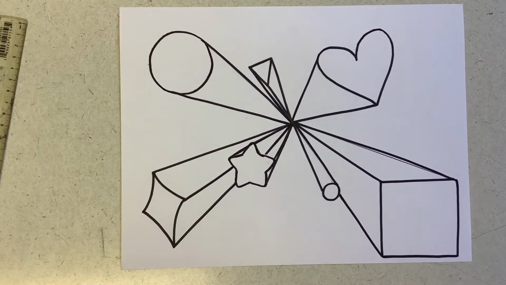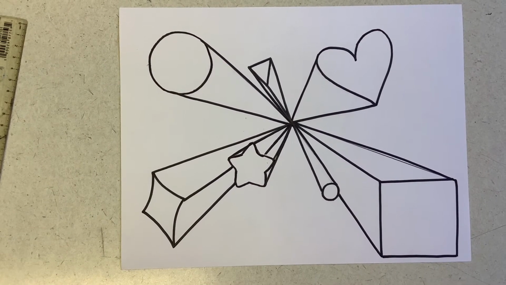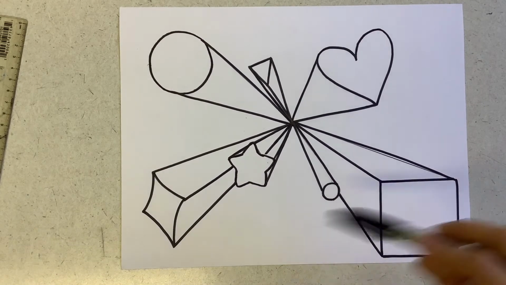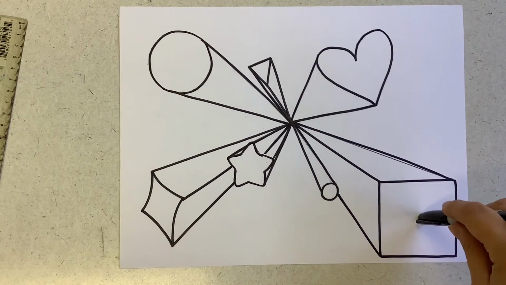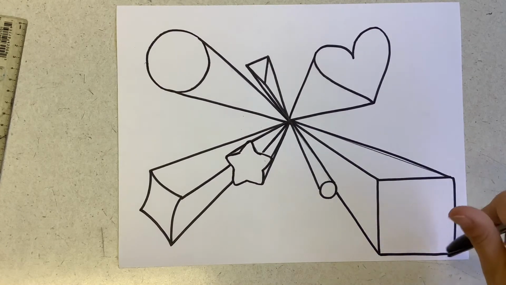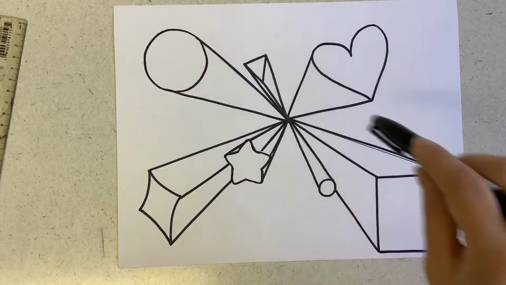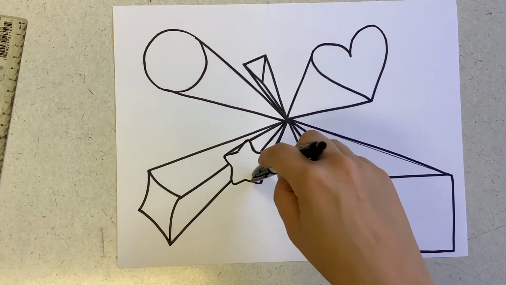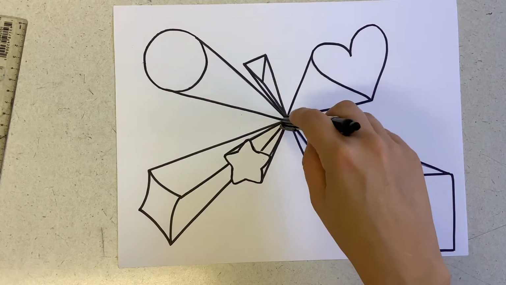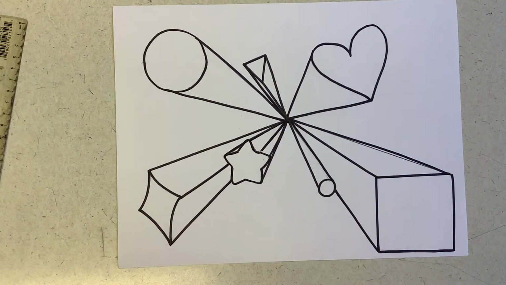I have the lines, my orthogonal lines leading down to my vanishing point, and you can kind of see now how the shape and the size difference really makes them look like they're 3D. So my shape that's closer to the front of my paper here and is a little larger makes it look like it's closer to us, whereas my star, which is a little further in and closer to the vanishing point, looks a little bit smaller and further away. So it just kind of helps with that illusion of space.